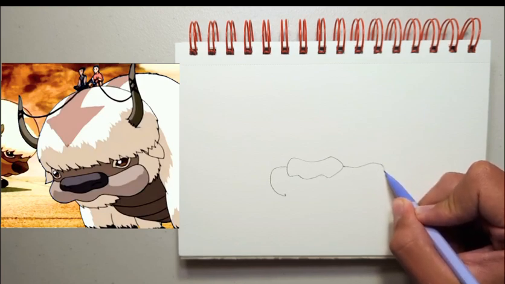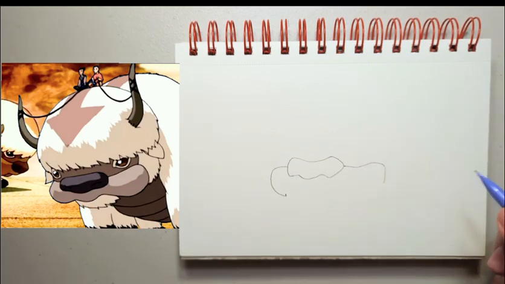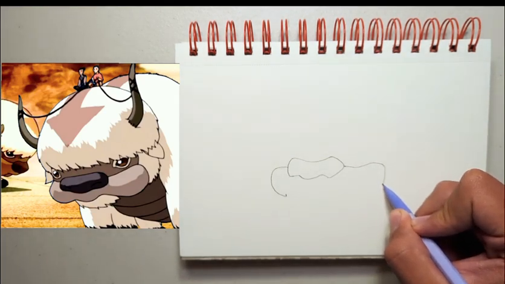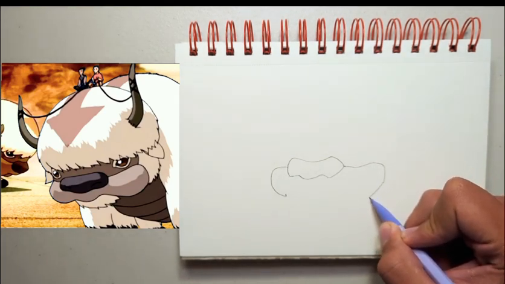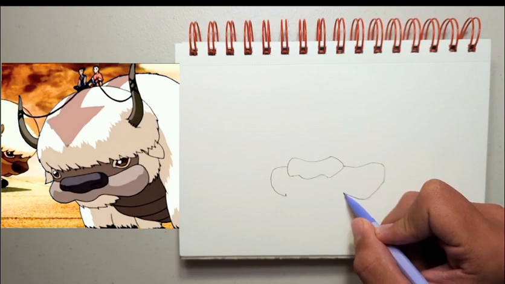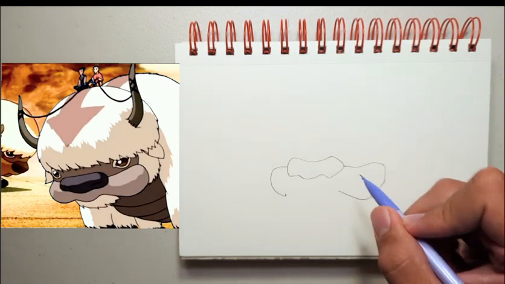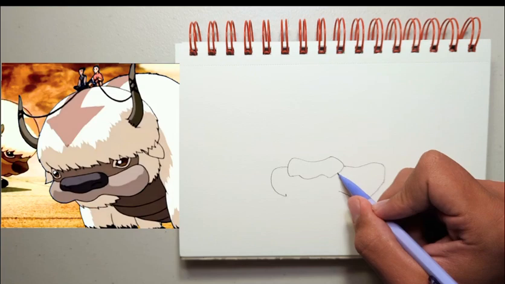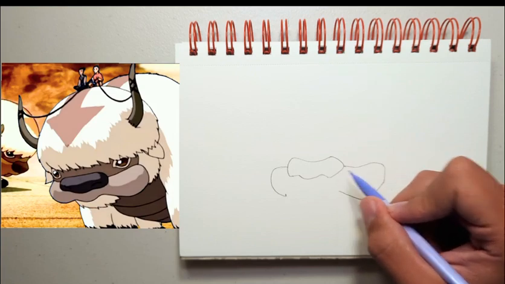Then curve it down where it's a steep angle, and then again curve it where it's another diagonal line. And draw a U again where it's up, and stop right where it reaches the middle of this diagonal line you drew earlier.